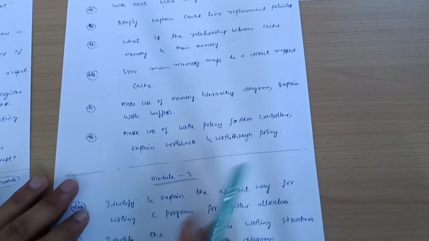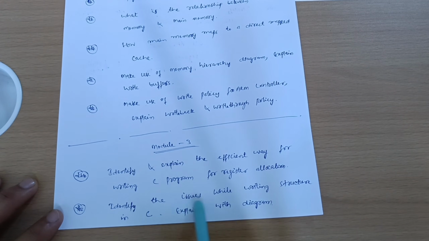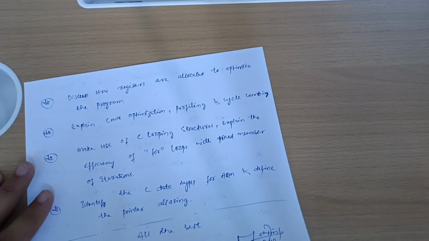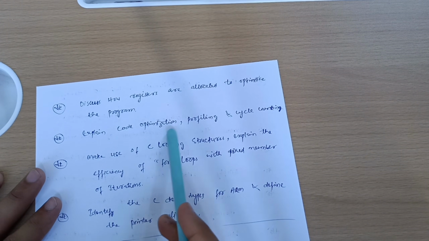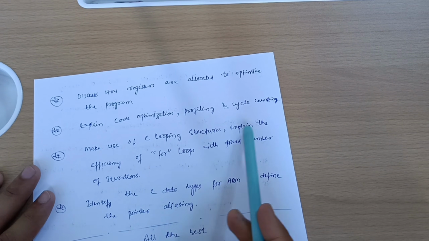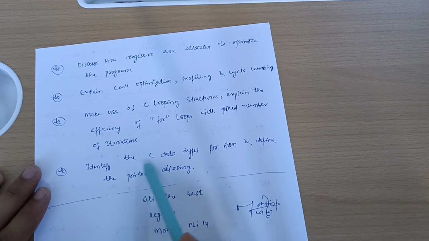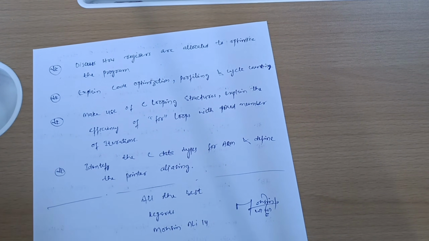Now at last we will discuss module 3rd. Identify and explain the efficient way of writing a C program for register allocation. Identify the issues while writing structures in C. Explain with a diagram. Next is discuss how registers are allocated to optimize the program. Explain code optimization, profiling and cycle counting. Make use of C looping structures, and explain the efficiency of for loops with a fixed number of iterations. And identify the C data types for ARM, and define pointer aliasing. So this is module 3rd, in which there are some programs also.